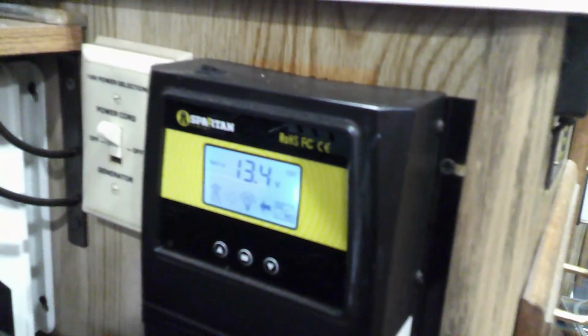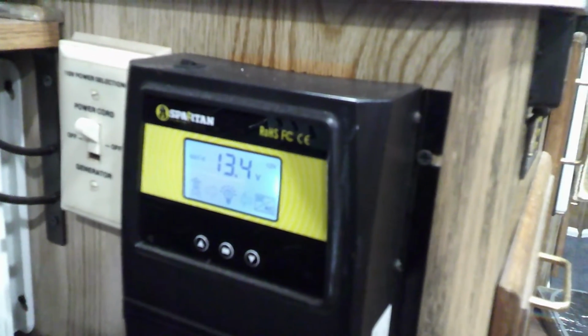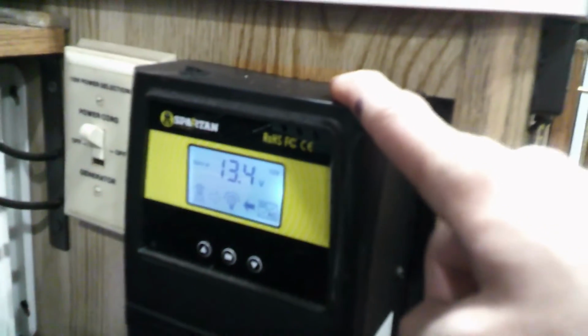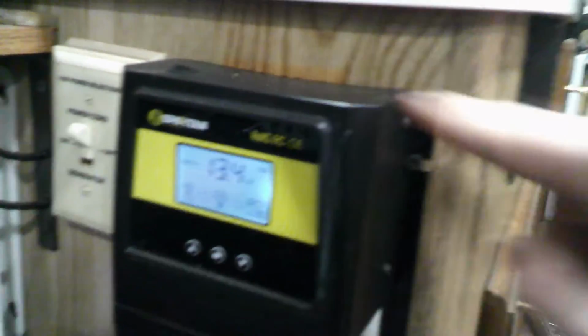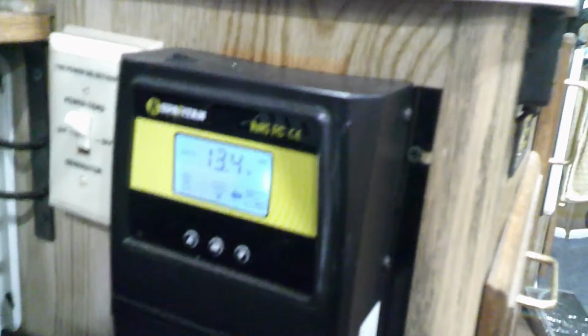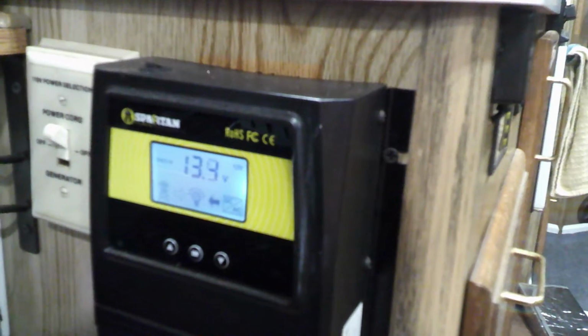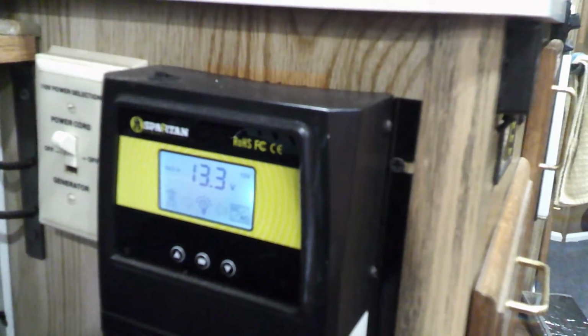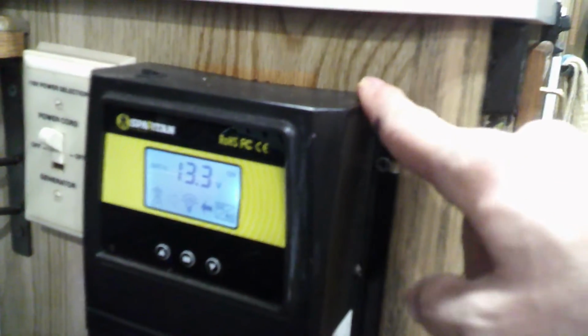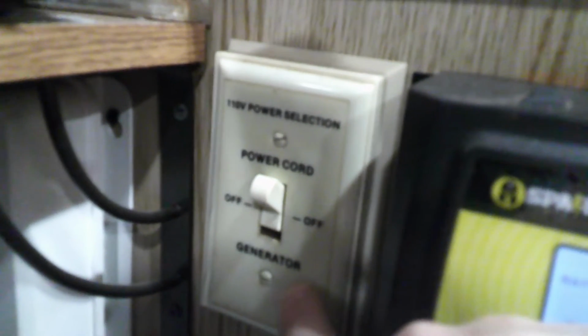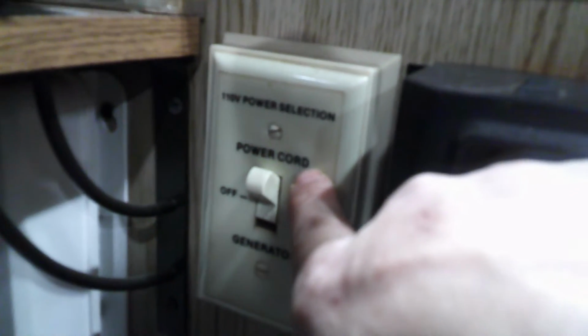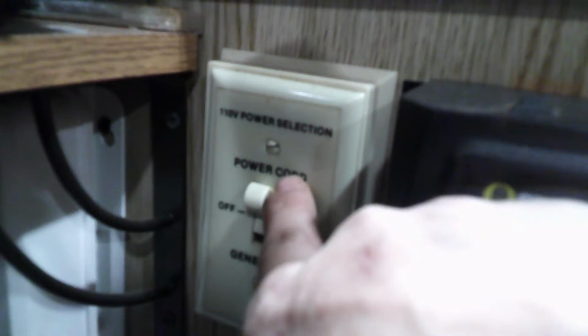This thing will automatically switch. When I turn this on, it'll automatically switch to my solar system as long as I have my inverter on. If I don't have my inverter on and I turn this on, well, guess what? I would have no power. So anyway, it's pretty neat. And this is my power selection. If I want to run off my generator or the power cord, and of course I have it set on the power cord because that's what I'm using.